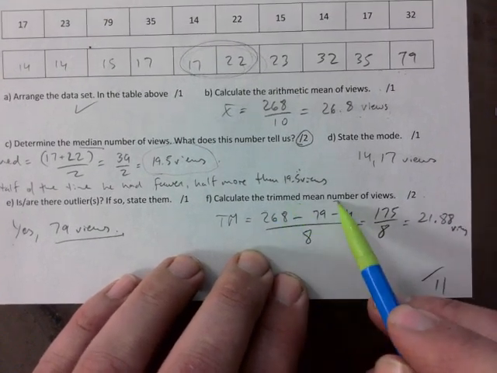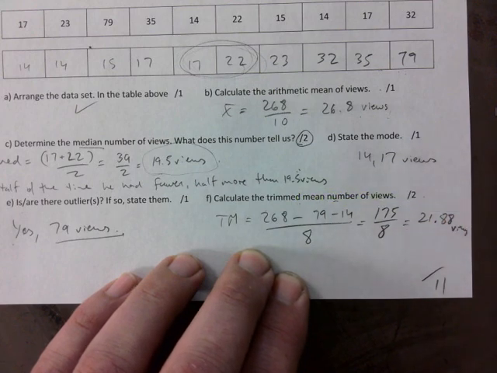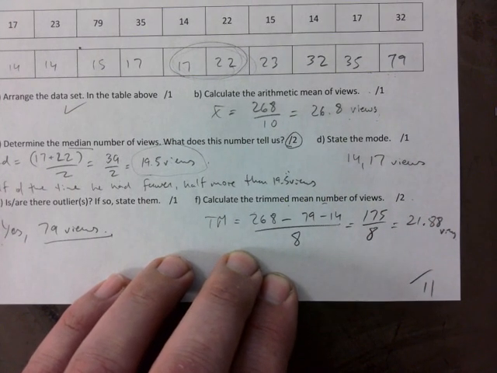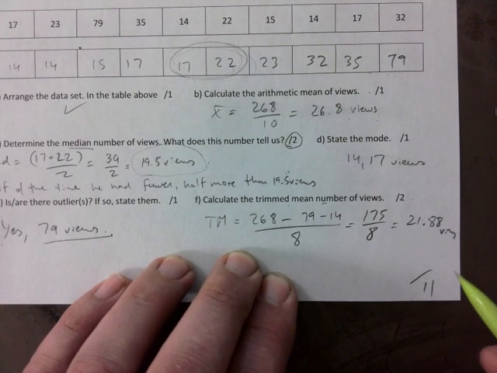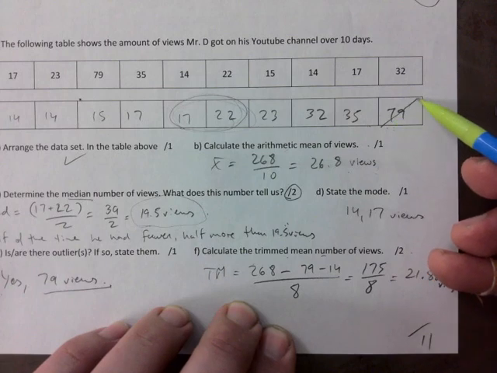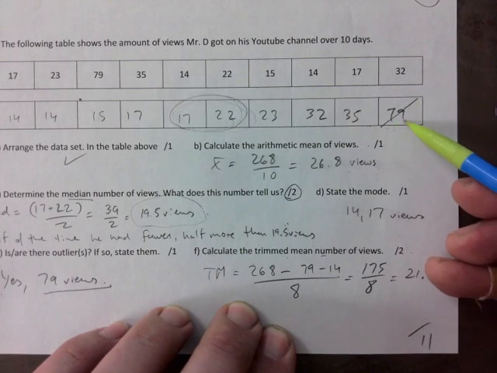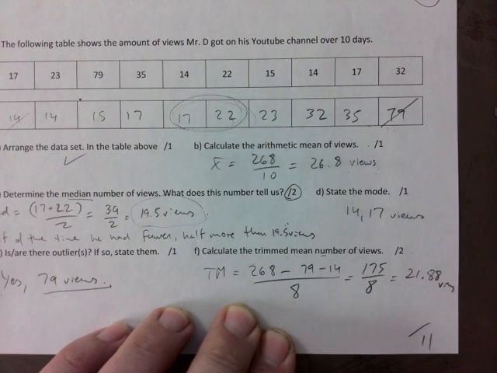Calculate the trimmed mean. I'm just going to warn you. Sometimes the question tells you to find the trimmed mean by removing the highest and the lowest number. Sometimes they do say that. In this case, since we remove the outlier, that's what trimmed mean wants to do. It's on the upper end, and you just go on the lower end too. It's usually take off the highest and the lowest. That's just how it goes.